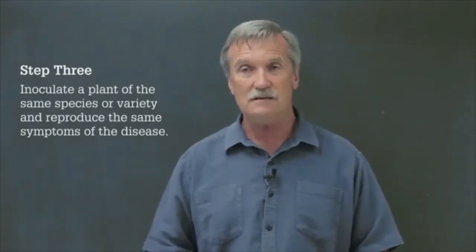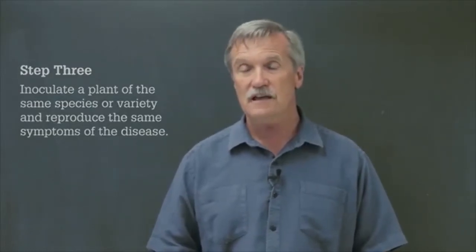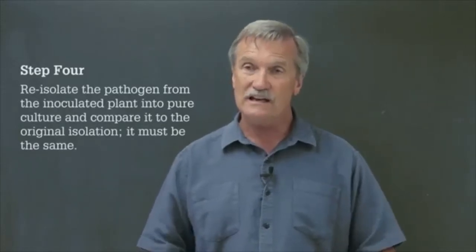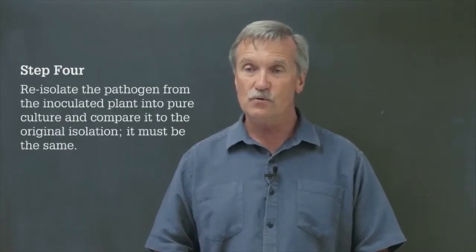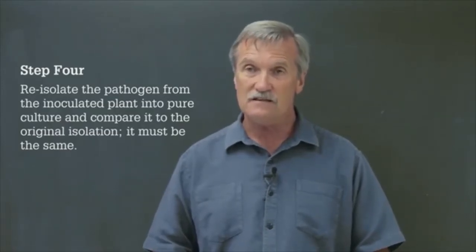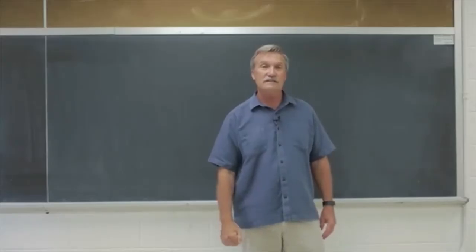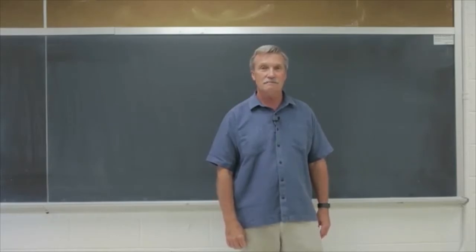Third is to then take that isolated pathogen, inoculate a plant of the same species or variety, and reproduce the symptoms that you originally observed. And then finally, take that diseased plant, re-isolate the pathogen, and compare it to the original pathogen, proving that it was the same and thus the cause of that disease. Watch the following videos to learn the detailed steps involved in completing Koch's postulates.